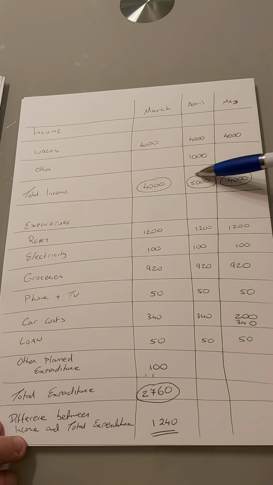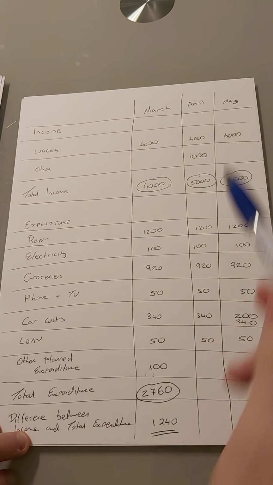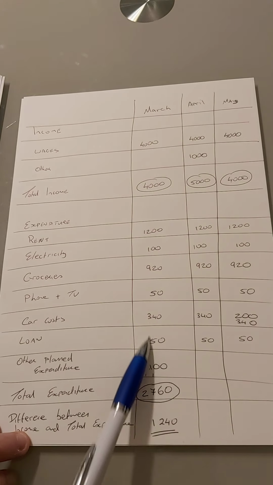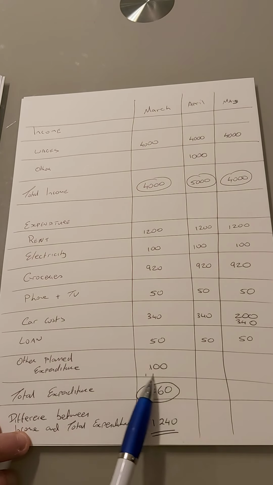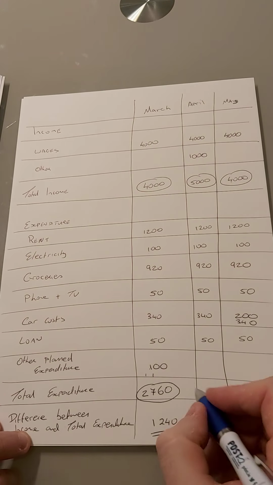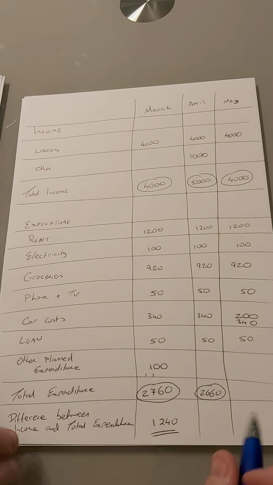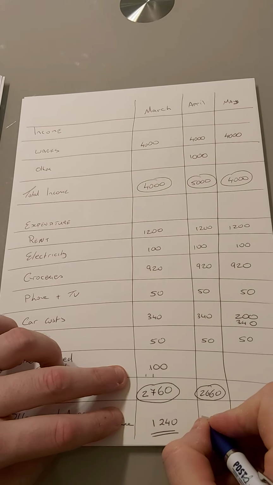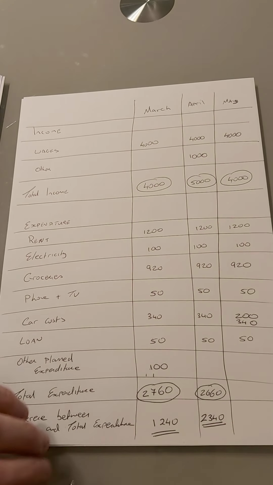In April then we have €5,000 and our expenses are as follows. Now here's where you can be smart about things. The only difference in expenses in April and March is this extra €100 for the dental appointment. So if this was 2,760, this is 2,660. But just watch out, we had €5,000 up here, so that means we have €2,340 spare.